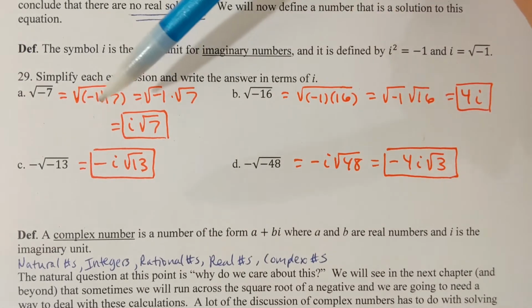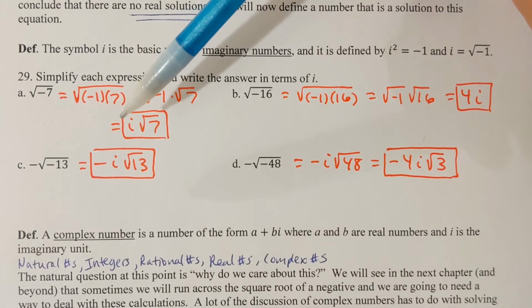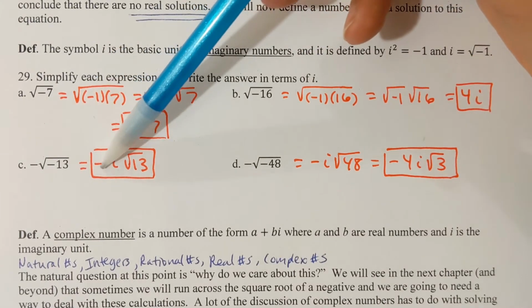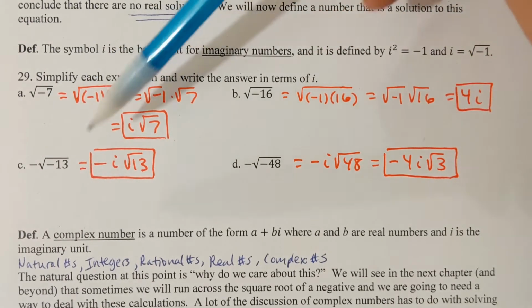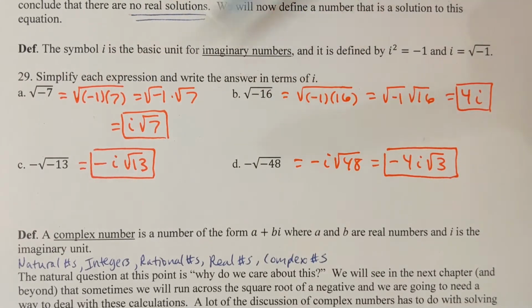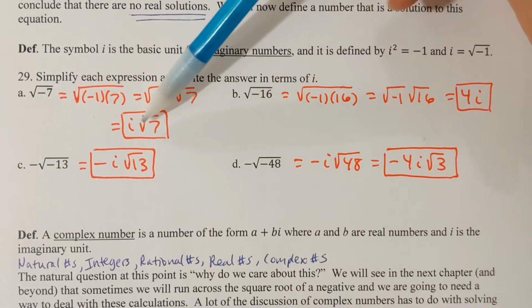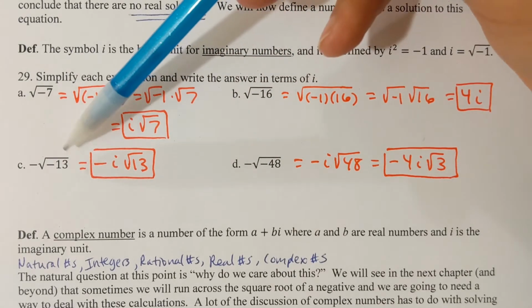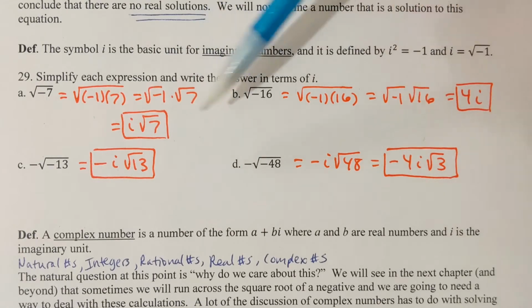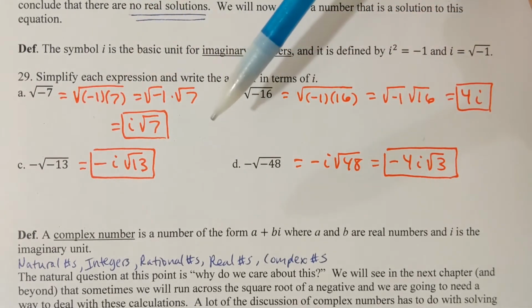Here's another one, part C, negative the square root of -13. Well, I've got a negative in front of the radical. That's got to stay in front of the radical. The square root of -13, well, that'd be very much like these other two, right? The square root of -7 is I root 7. So the square root of -13 would be I root 13. I would just have a negative in front of that since I had a negative in front of the square root sign.